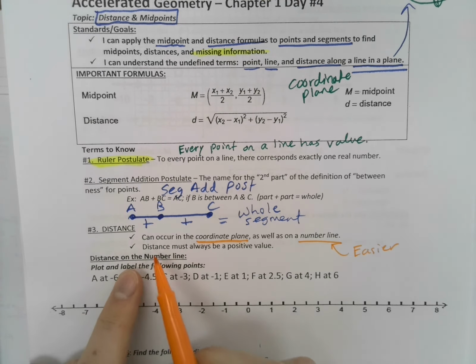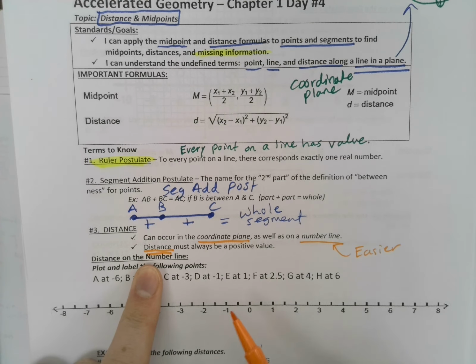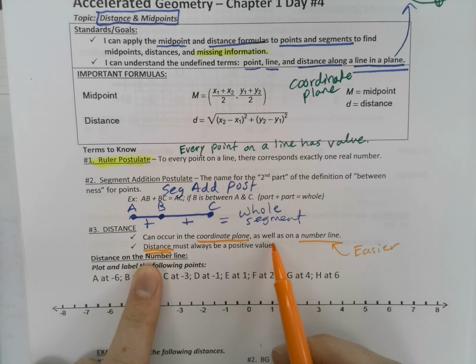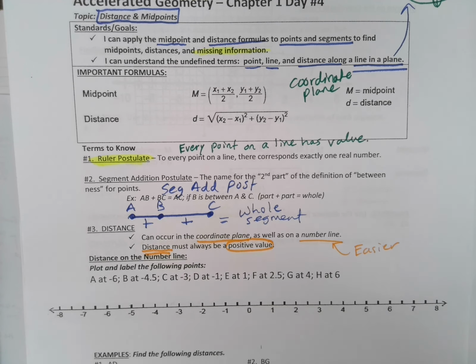And one thing to remember about distance, and I cannot stress this enough, think real world with distance. It must be positive. You can't drive -5 miles, right? You can't swim a quarter of a mile, or a negative quarter of a mile, I'm sorry. Even if you swim, quote unquote, backwards, you're still traveling a positive distance. So distance will always be positive.